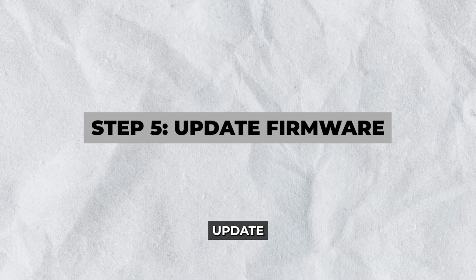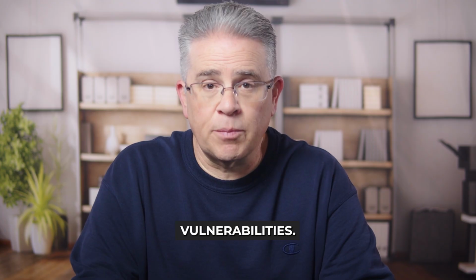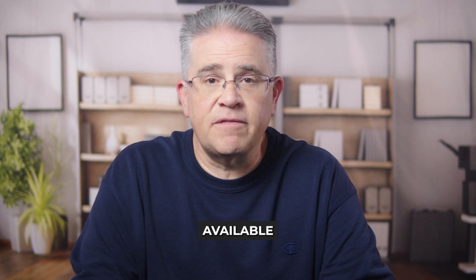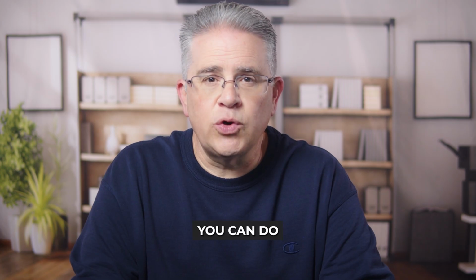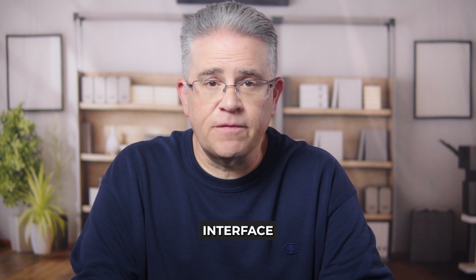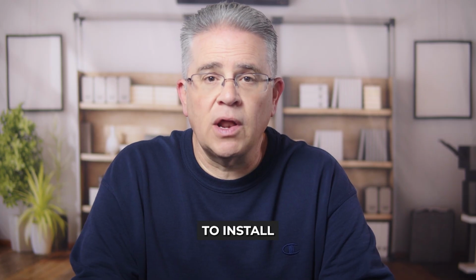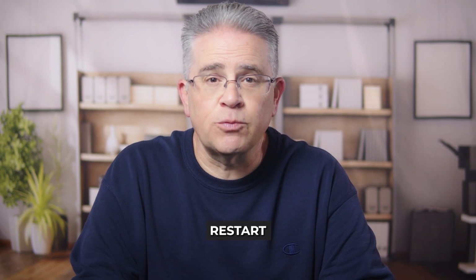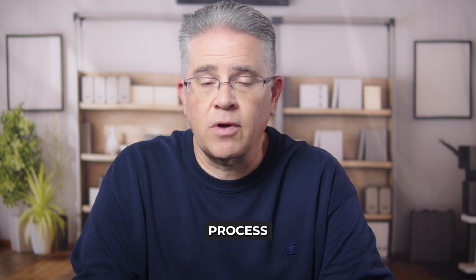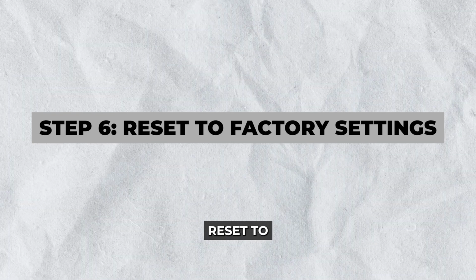Step 5. Update firmware. Outdated firmware can lead to connectivity issues and security vulnerabilities. Check if there's a firmware update available for your TP-Link router. You can do this by accessing the router's interface and navigating to the firmware update section. Follow the prompts to install any available updates and make sure to restart your router after the update process is complete.